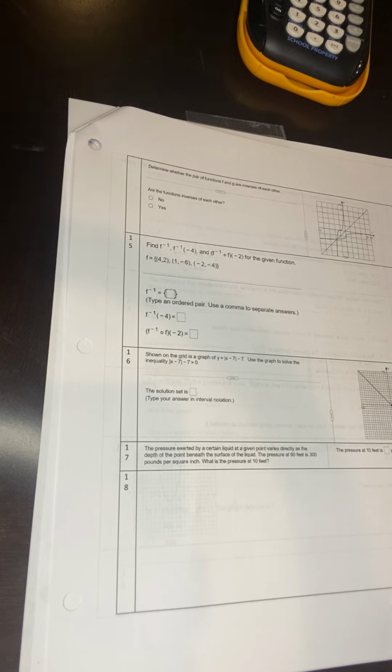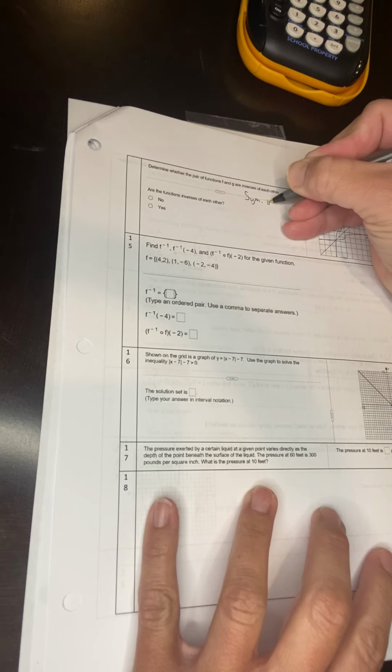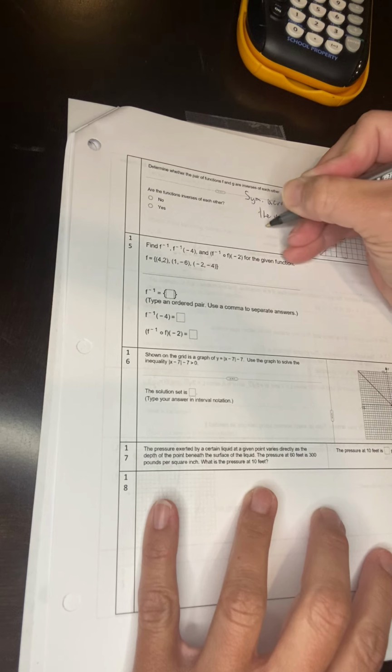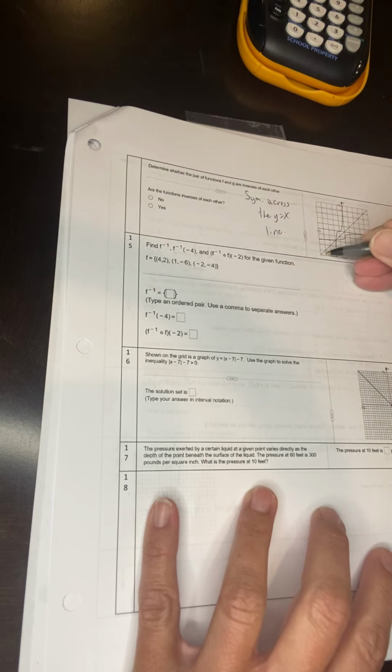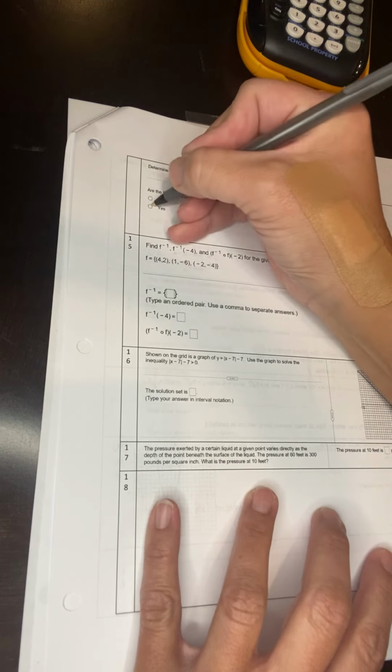Number 14, determine whether the pair of functions f and g are inverses of each other. Now, when they give you a graph, for a function to be an inverse, it has to be symmetrical across the y equals x line. Here's the y equals x line. So as you can see, if you were to crease the paper right here, this graph and this graph are mirror images, so they are symmetrical. So yes, these are inverses.